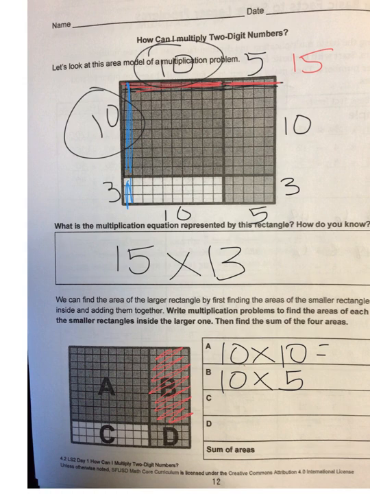And C, let me color that in right here, is our 3 times 10, 10 times 3. And then D, that's our smallest rectangle. I'll do this yellow. That is going to be our 3 times 5.